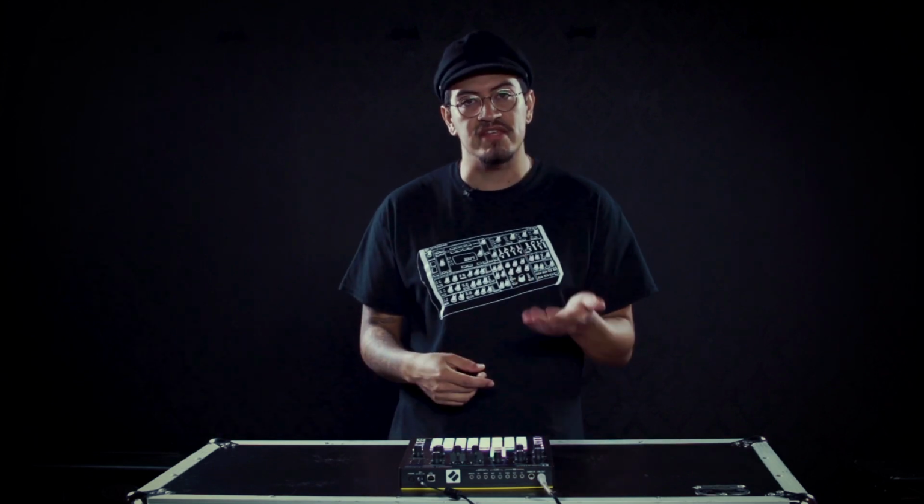Another cool feature about Circuit Monostation is this option to mutate one of your sequences. What mutate does is it takes the notes that you have originally entered in your sequence, flips them on their head, and completely creates a new random sequence out of the data that you have already entered. So let's try this out.